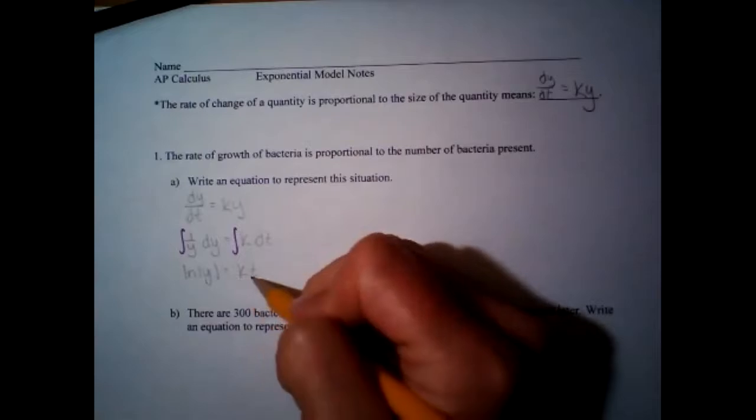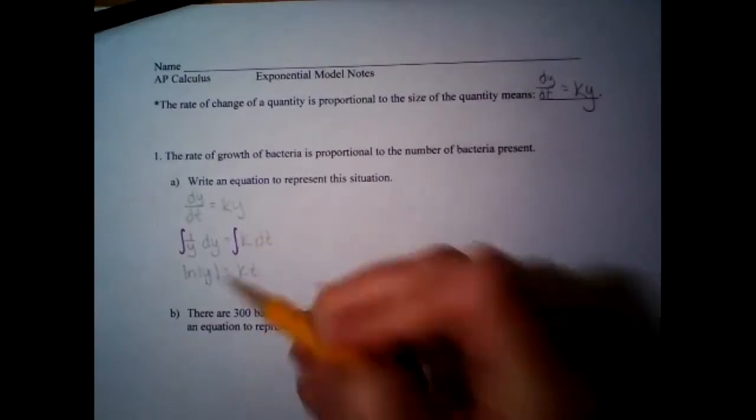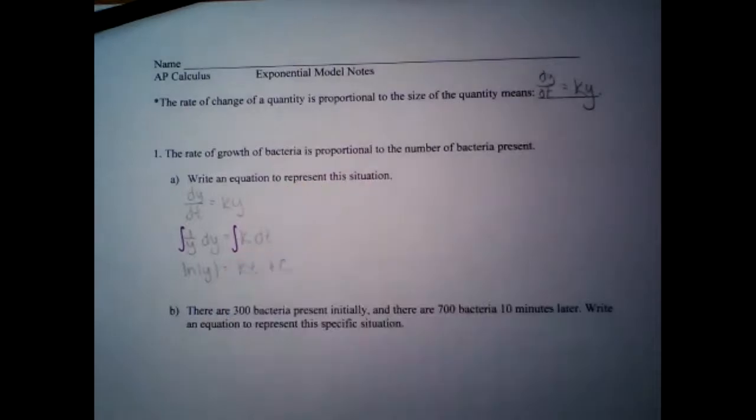Remember, derivative of 2t would be 2. Derivative of 9t would be 9. We just did that backwards. And then plus a constant. I realize this feels like I just tried to jam every letter of the alphabet into this problem. ln of y equals kt plus c. It's not even numbers, it's just a whole bunch of letters, right?